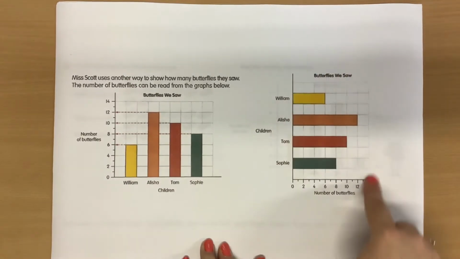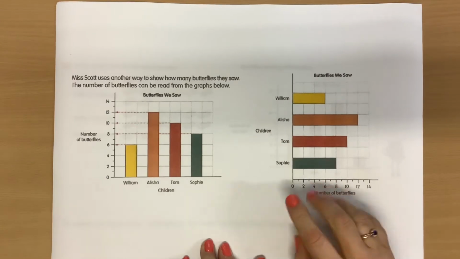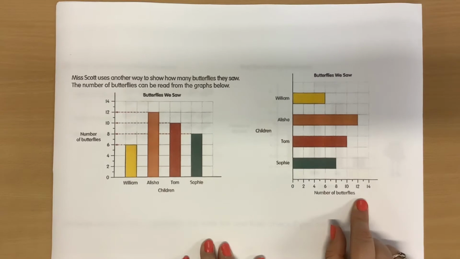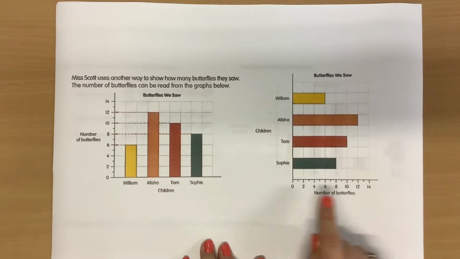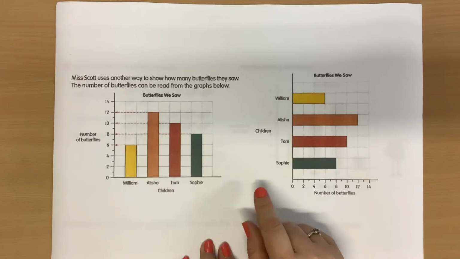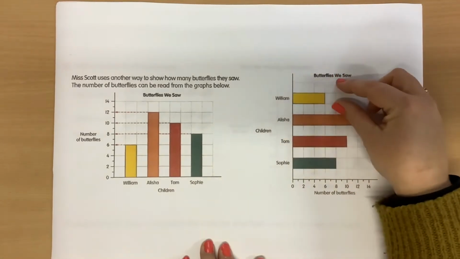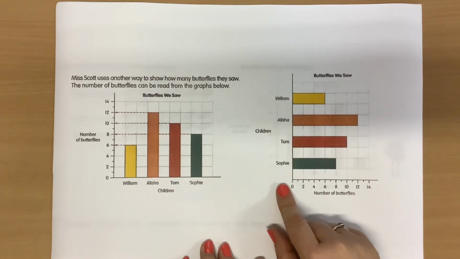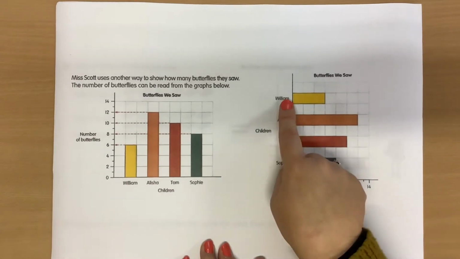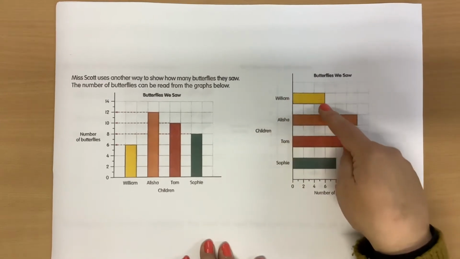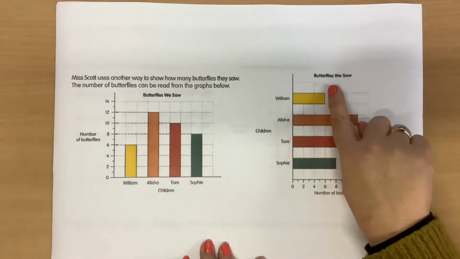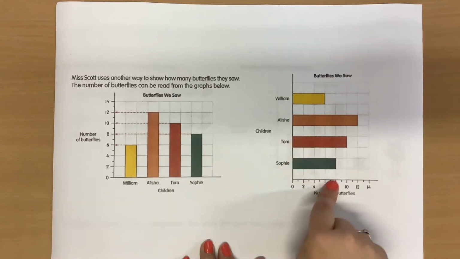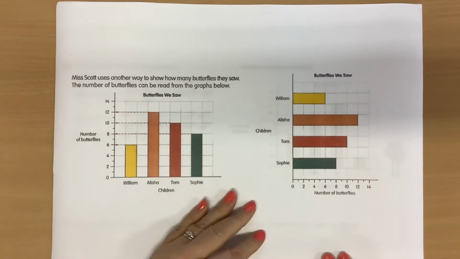And then this is the exact same information, just represented slightly differently. So instead of the name of the children along the bottom, we have the number of butterflies, and then the children are at the side. And the bar graphs are coming out horizontally rather than vertically, but it still represents exactly the same data. We still have a scale, and I know that if I follow the bar graph for William out and then come down to look at the scale, following that line straight down, it's still 6. So this is just a different representation of exactly the same information.